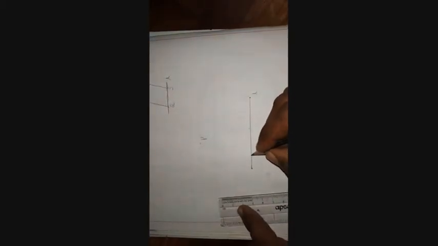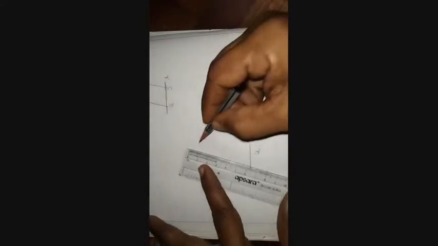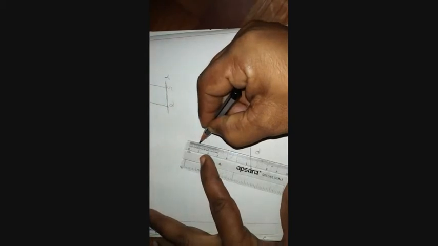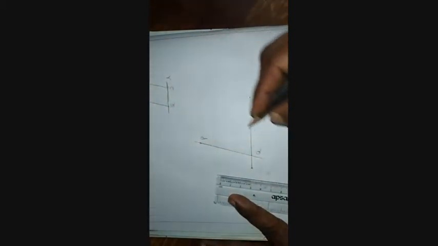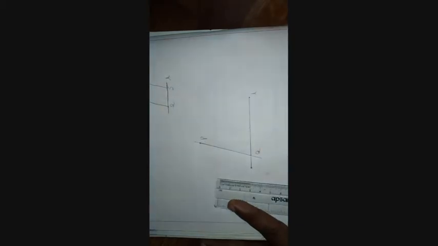Now after that take one more point Q here. Join both these points P and Q. It is a P point, it is a Q point, students.